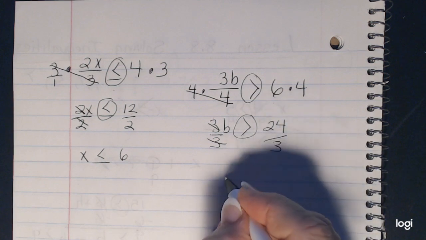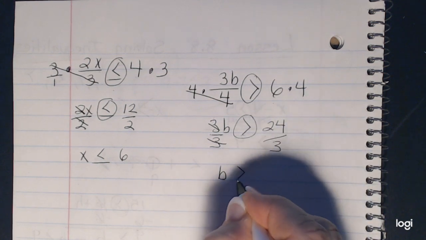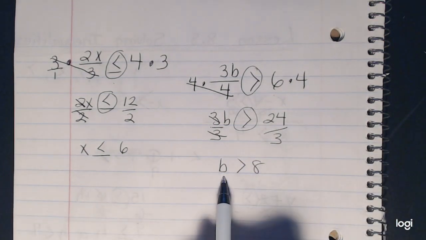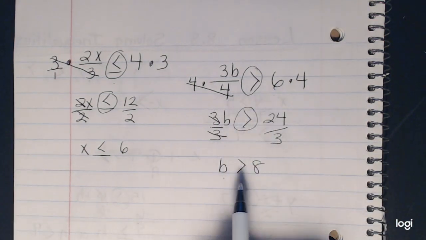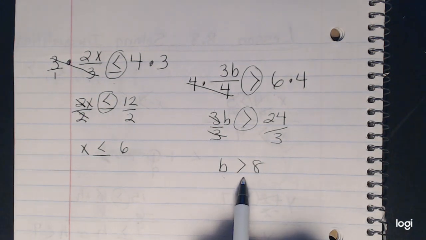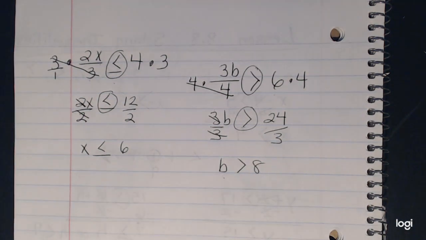3 cancels, leaving b is greater than, 24 divided by 3 is 8. So the solution for this inequality has to be b has to be anything that's larger than 8. Can't be equal to, but it must be larger.